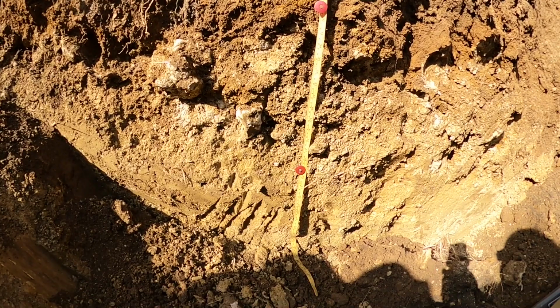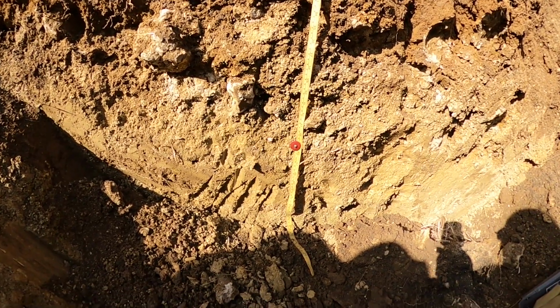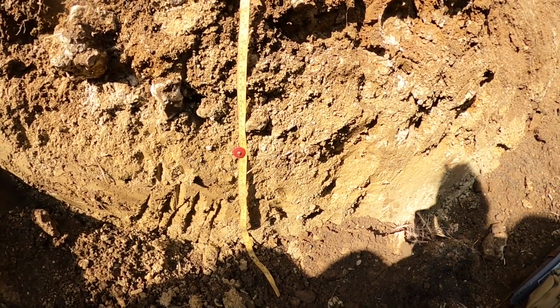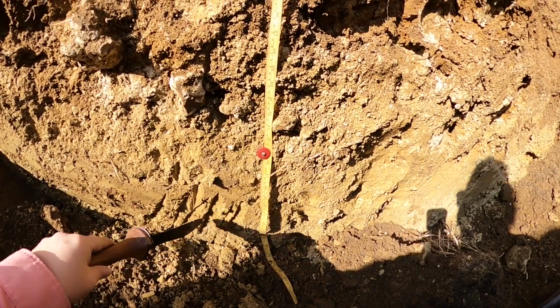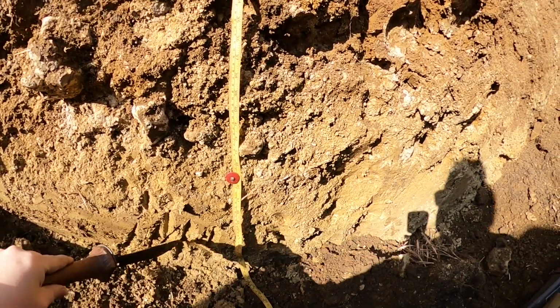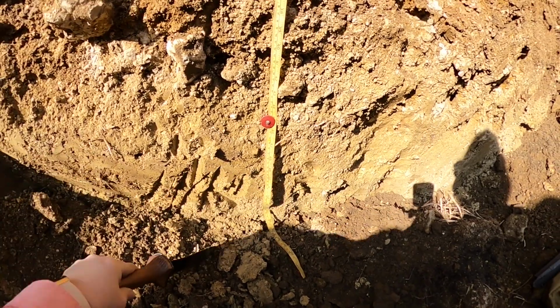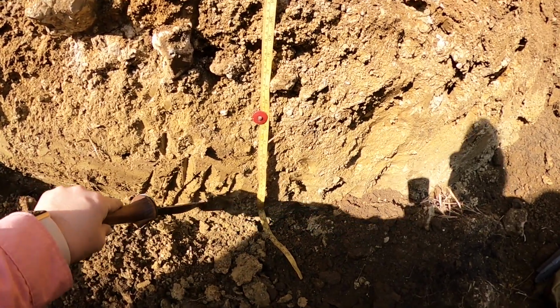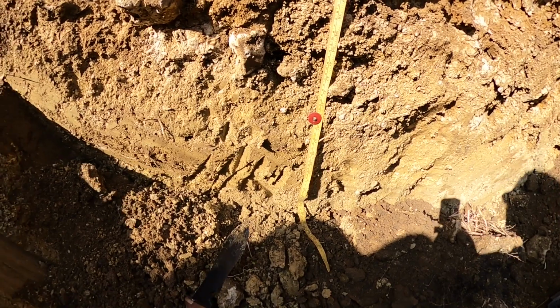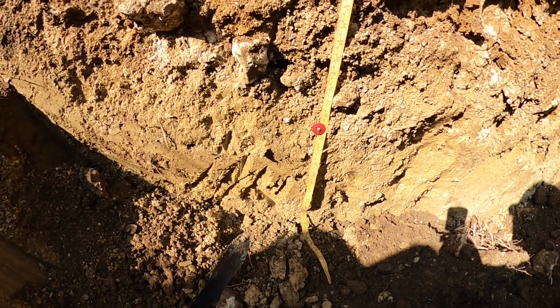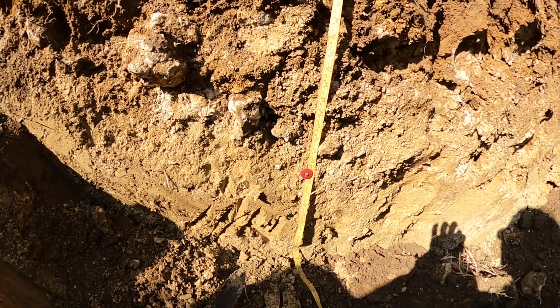And then the last horizon, I'm going to call that a CR horizon. So I don't think it has any real structure. I think it's all just a very soft, diggable type of bedrock. So I think that's like a siltstone or a mudstone or something like that, but it's definitely calcareous. So the next thing I'm going to do is to collect samples.